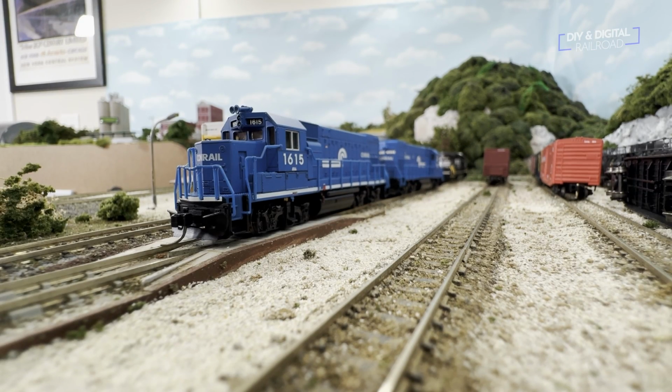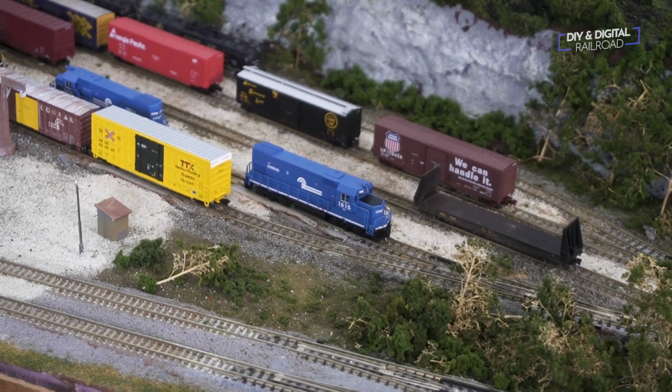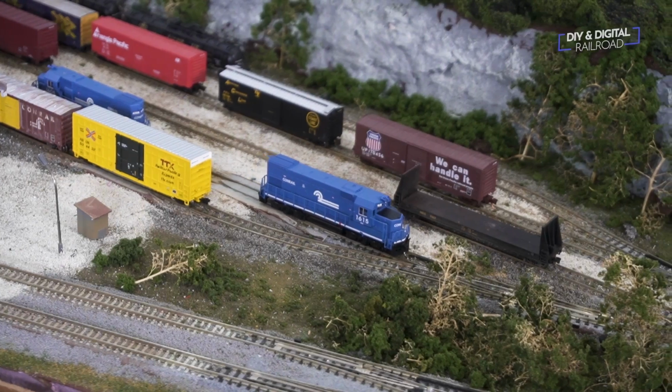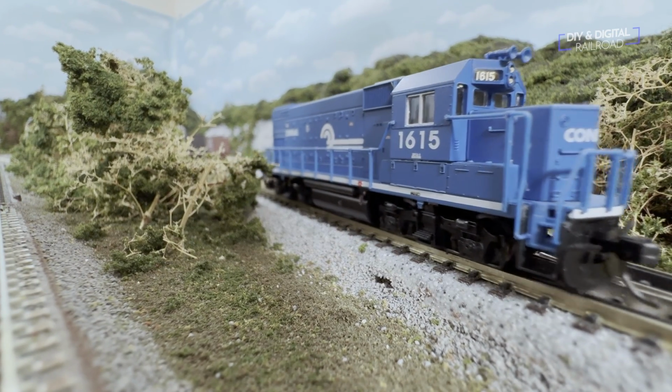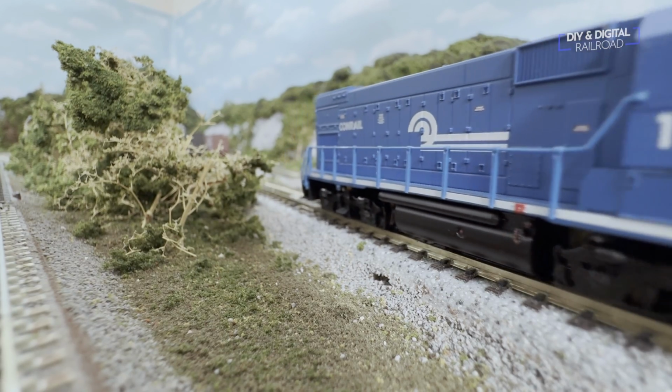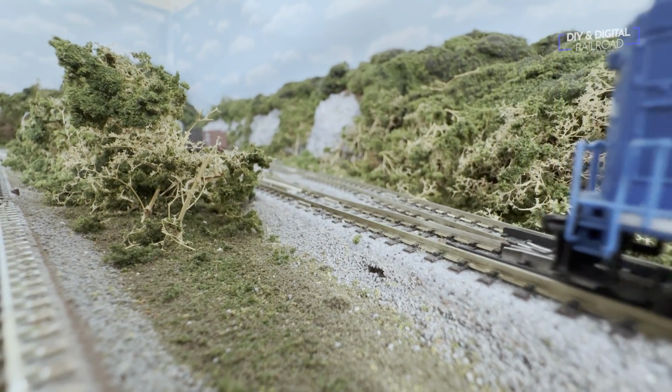For my railroad, I've decided to take the approach that the Blue Ridge and Western, when it was trying to modernize its fleet, took the opportunity that was the dissolving of Conrail to pick up as many old Conrail units as possible to supplement and somewhat modernize its fleet. Because of this, the majority of the locomotives are going to be Conrail blue. In the real world, this makes sense. It's easier to repaint and re-logo locomotives for the railroad.